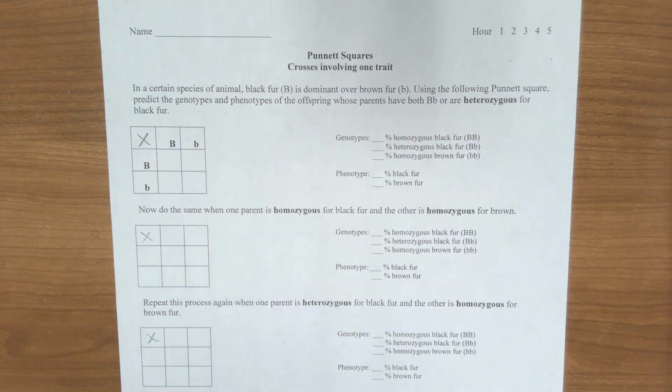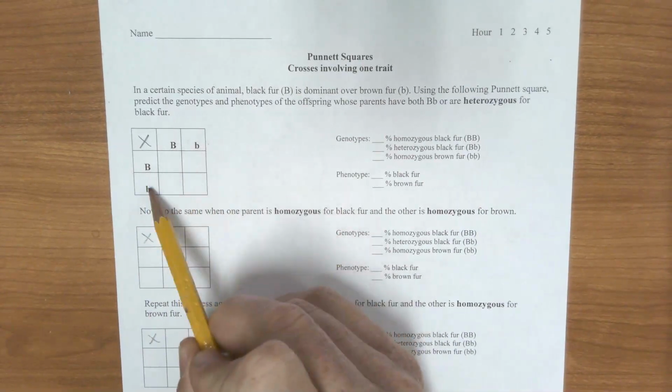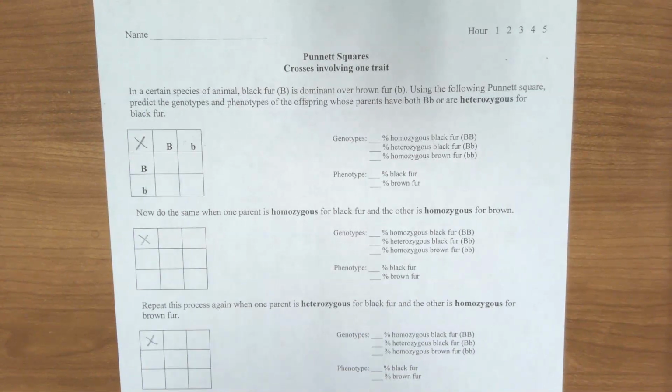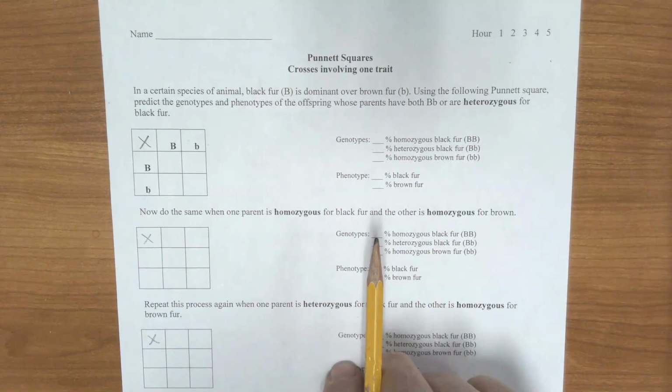Okay, here's one of the Punnett squares that you can do for practice. It might be turned in, it might be graded. I use it in different ways. So let me explain how to do this. So you can see that here's the parents. Okay, they're both heterozygous. And what I need to do is figure out their genotype percentages and their phenotype percentages.